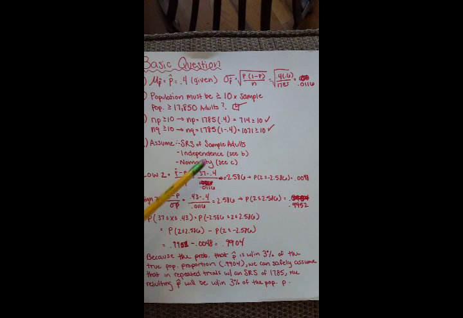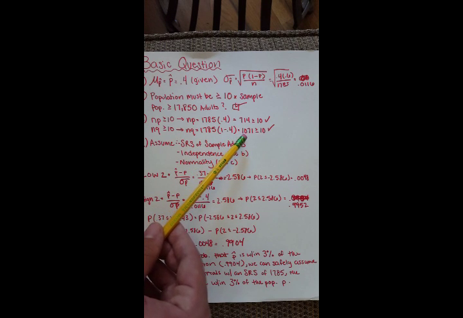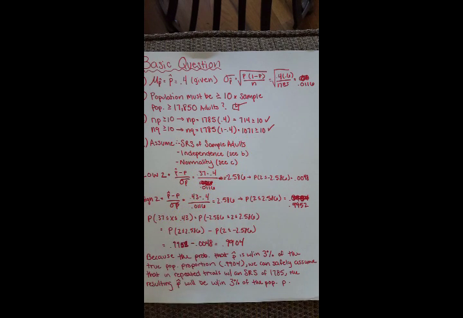In this case, you plug in your values: 1,785 times 0.4 is equal to 714, much more than 10. And then the same thing for the nq test: 1,785 times 1 minus 0.4, or 0.6, is equal to 1,071, also much greater than 10. So that solves your problem. You can use the fact that it's normal to approximate the mean and the standard deviation, and just view it as a normally distributed proportion.